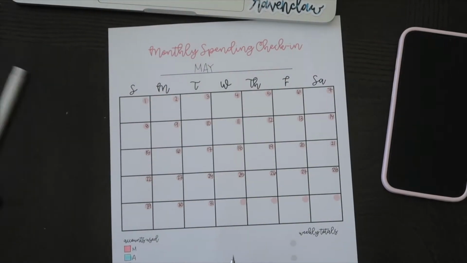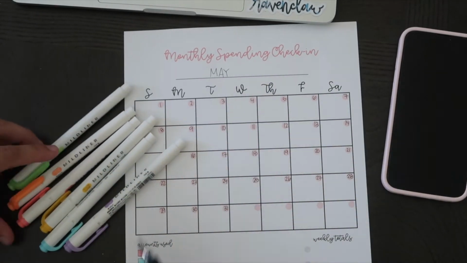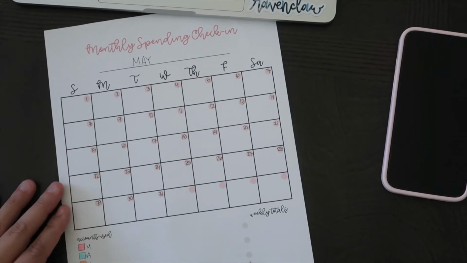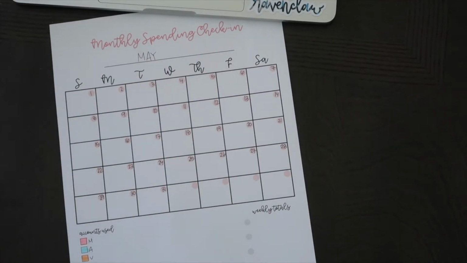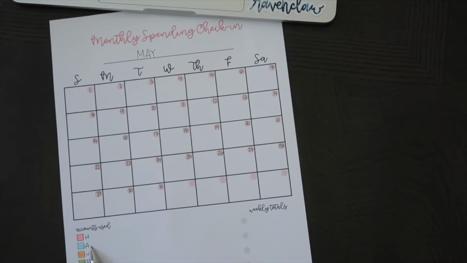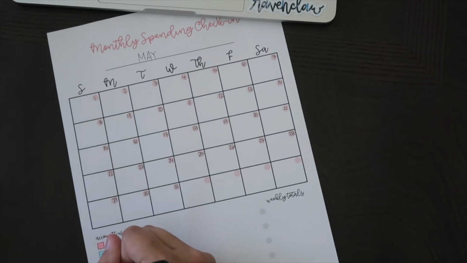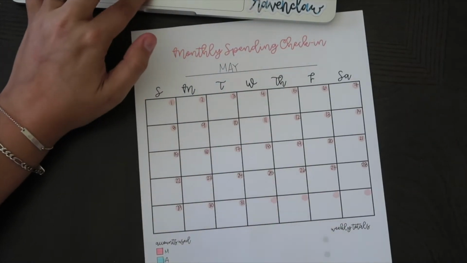So yeah, I just used my mild liner markers. I just picked fun spring colors, nothing special. And then on the side I have weekly totals, so I know how much I spent each week. And I'm just trying to decide if there are any other ways. I guess it's harder to do cash just because I don't really keep track of that unless it's a receipt. But yeah, so let's get into it.